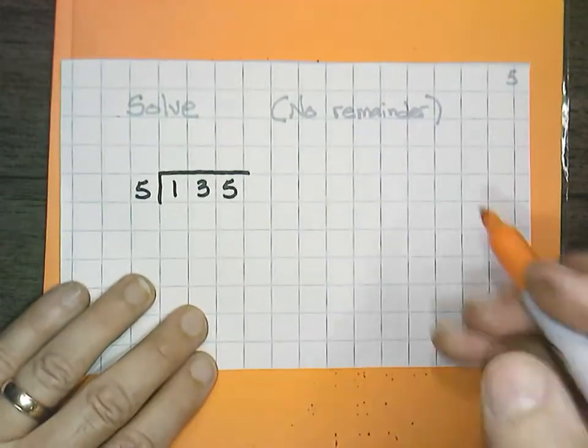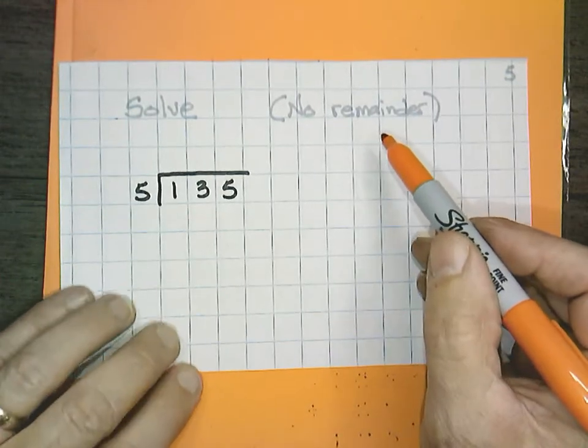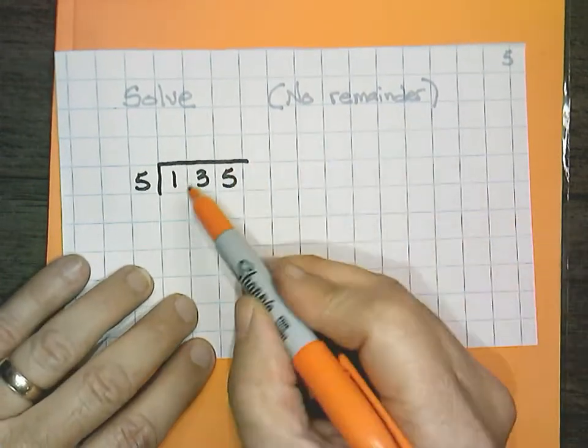You can pause if you like. Here's an example without a remainder. I told you there'd be one without a remainder.